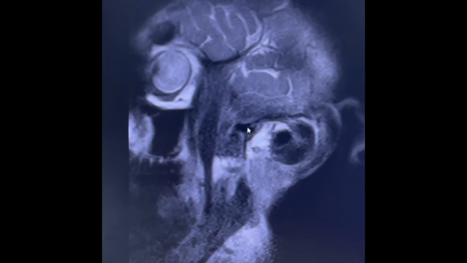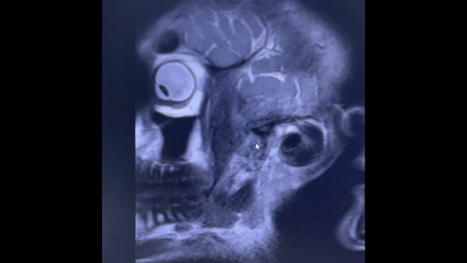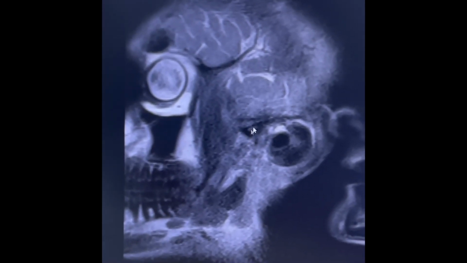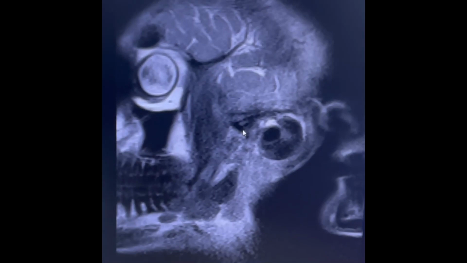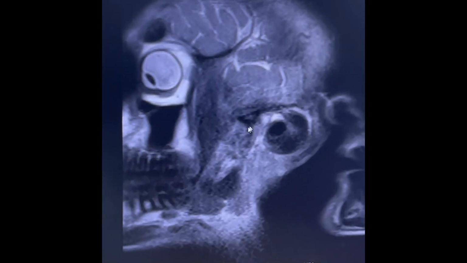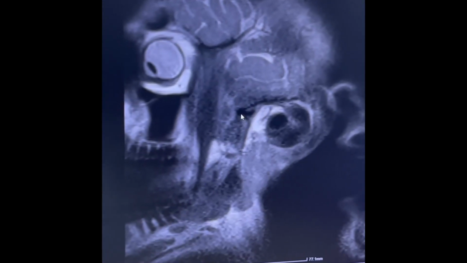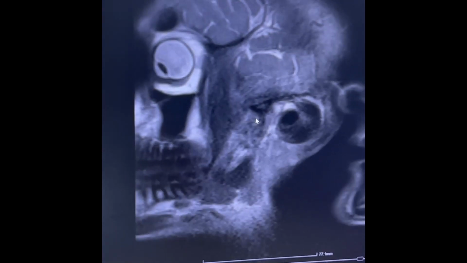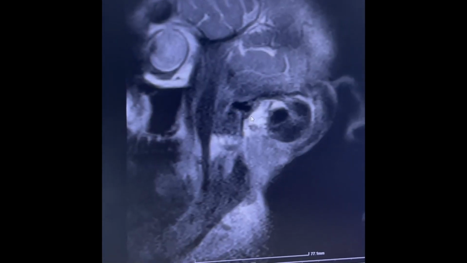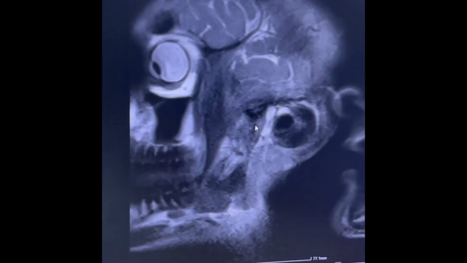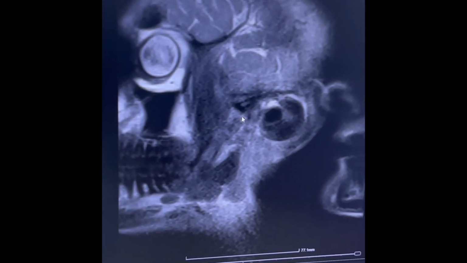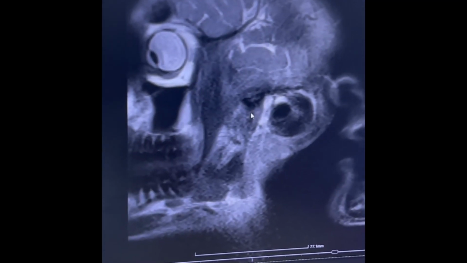But the disc here, you can see, has reduced and gone back to its correct position. So this is internal derangement, that is, the disc is not where it should be, but with reduction, because it reduces back to the normal position. And this creates a clicking noise, and in this patient's situation, it's a painful, annoying click.